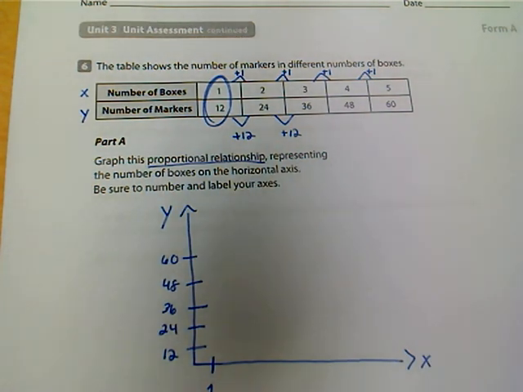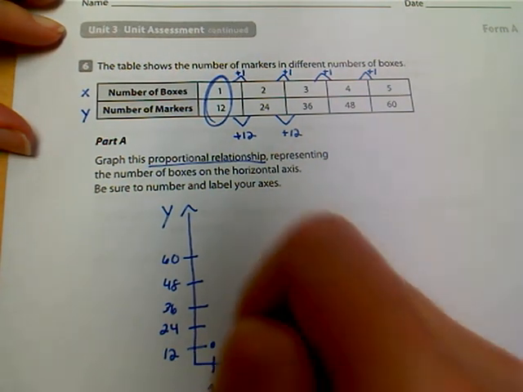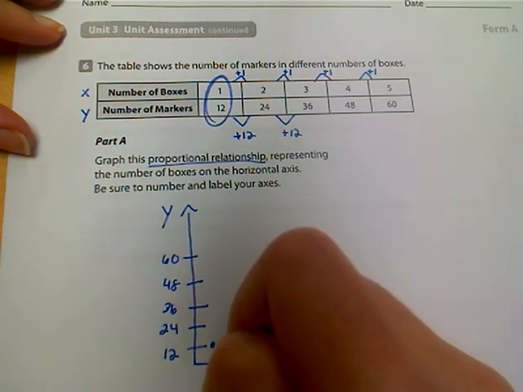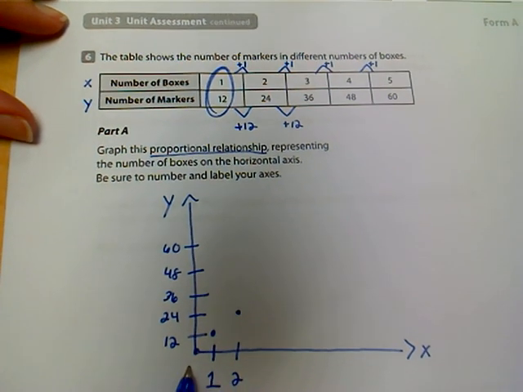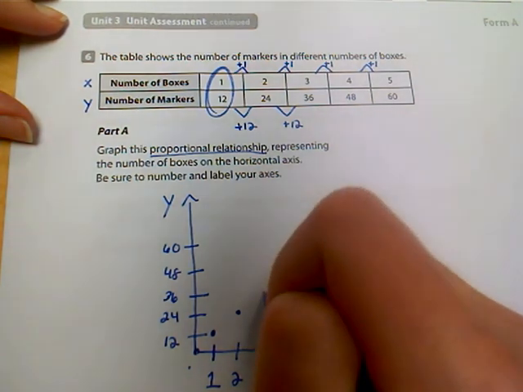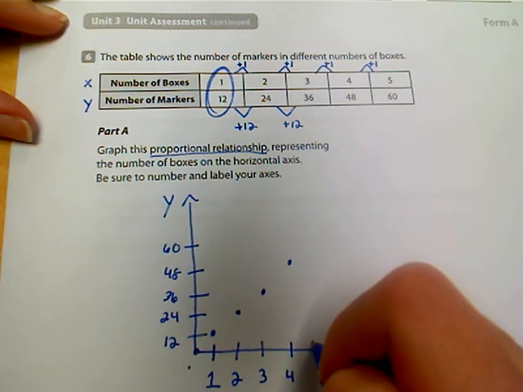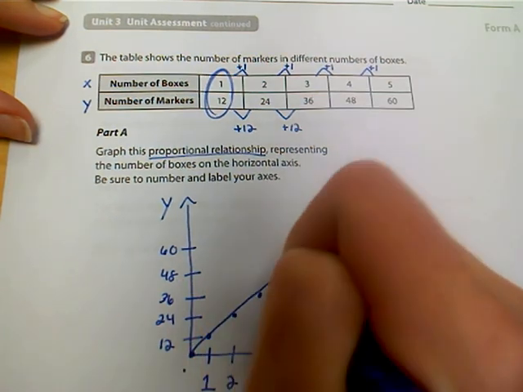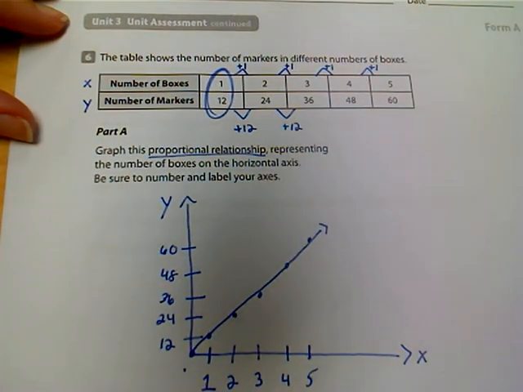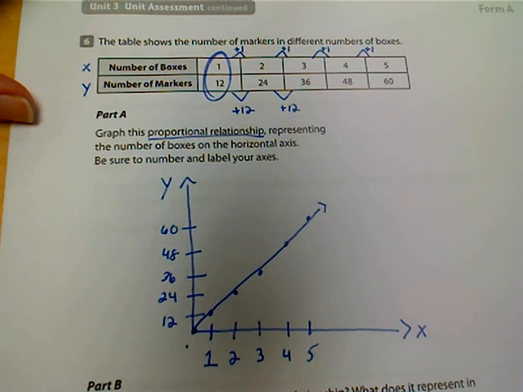So for 1 box, I have 12 markers. For 2 boxes, I have 24 markers. Now, I want to show that it's proportional. So if I have 0 boxes, I have 0 markers. 3 boxes, I have 36. 4 boxes, I have 48. 5 boxes, I have 60 markers. And that is proportional because it goes through the origin. So it needs to look something like this.